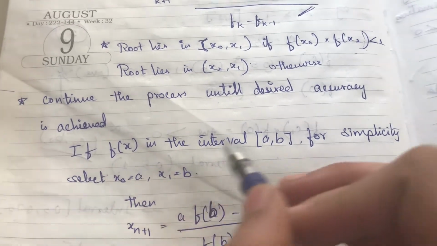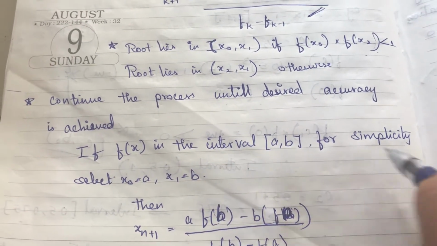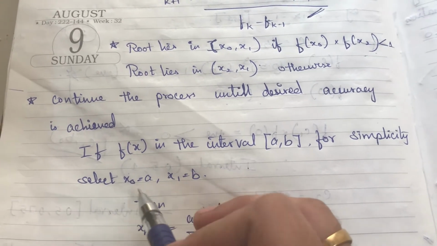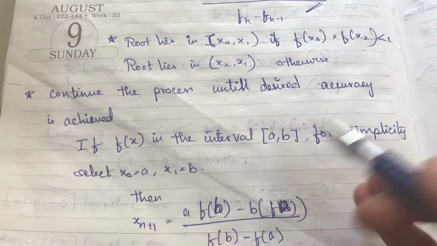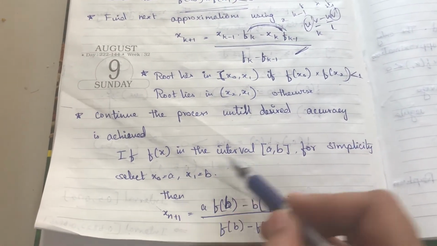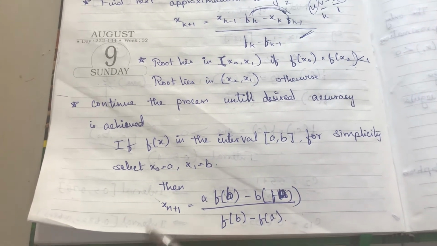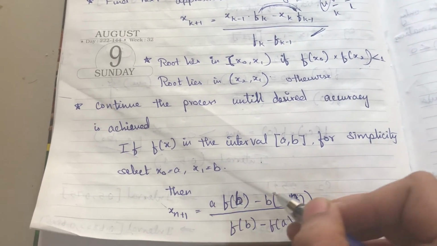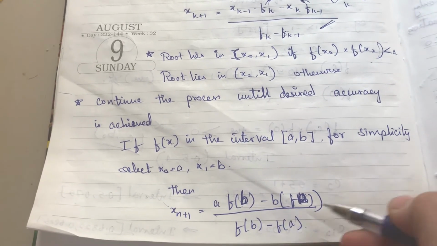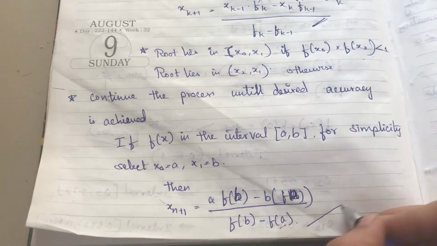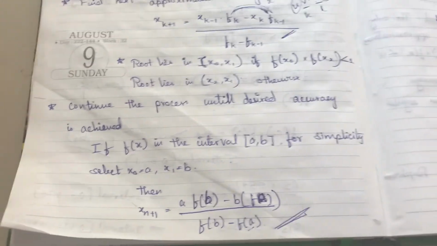For simplicity, just select x0 equal to a and x1 equal to b. So they are just replacing these terms as a and b. We can easily get x n plus 1 equal to a into f of b minus b into f of a, divided by f of b minus f of a, that is upper limit minus lower limit. So we have got the formula again. This is the final formula.